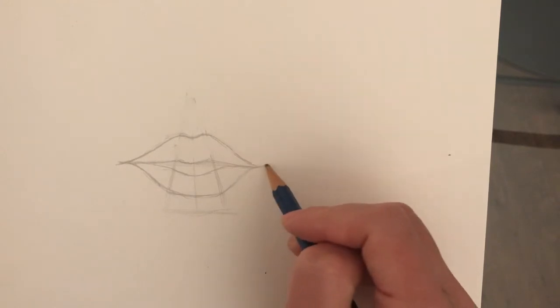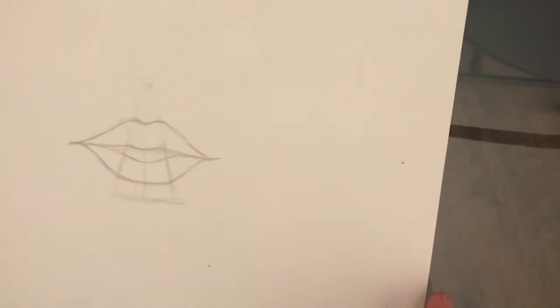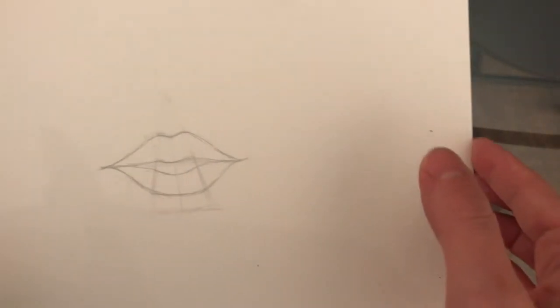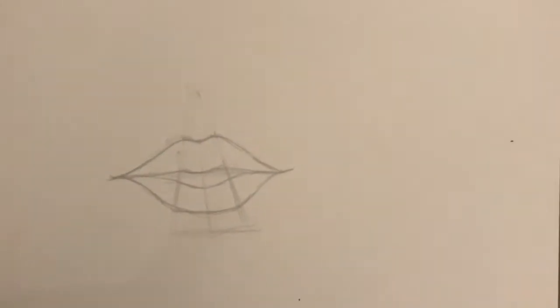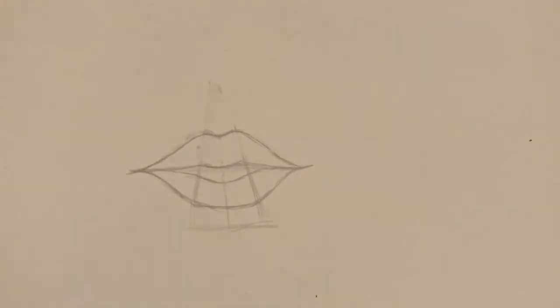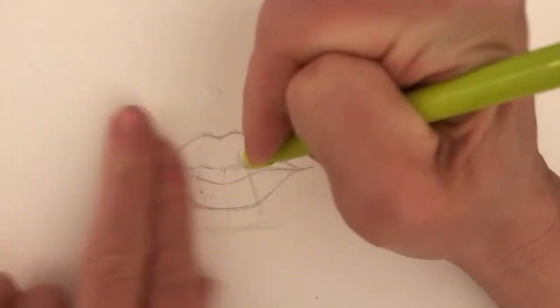And you can change someone's mood or personality based on the shape of the lips. So again, let me adjust for you guys. I want to try to zoom in a little bit more so you can really see. There we go. Okay, so now that I have the shape of my lips, I'm going to go ahead and erase my lines.